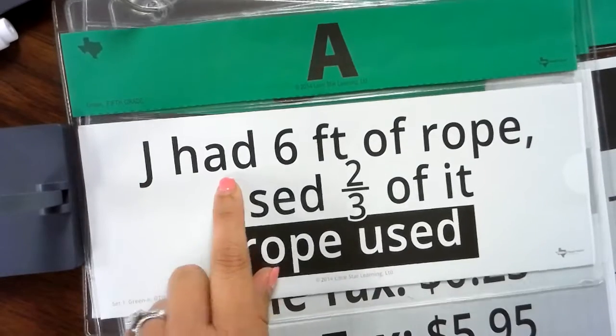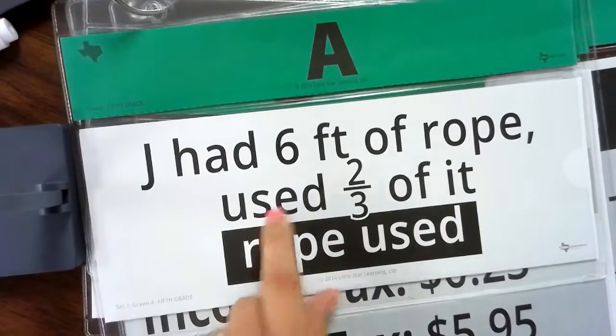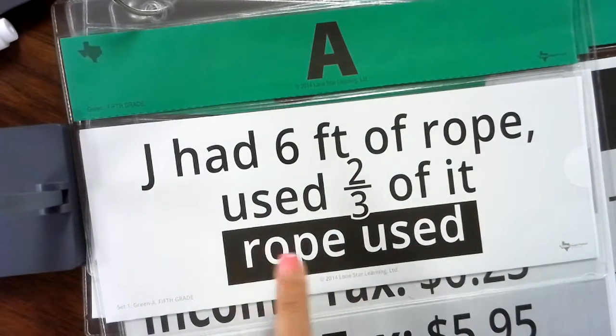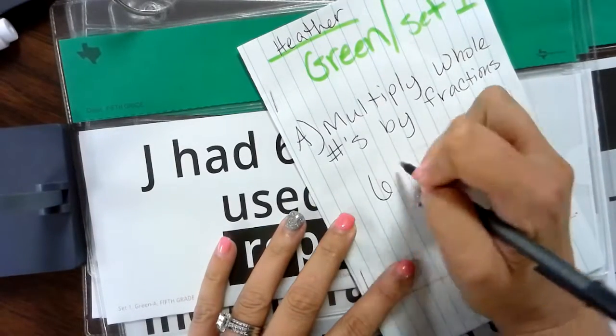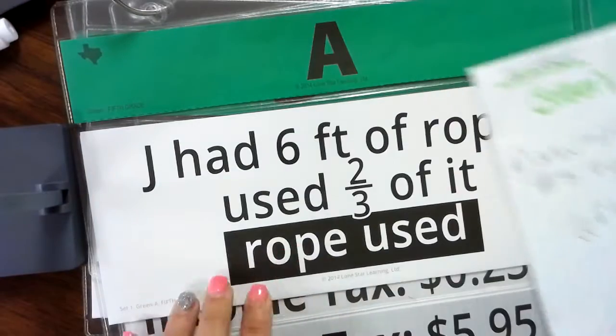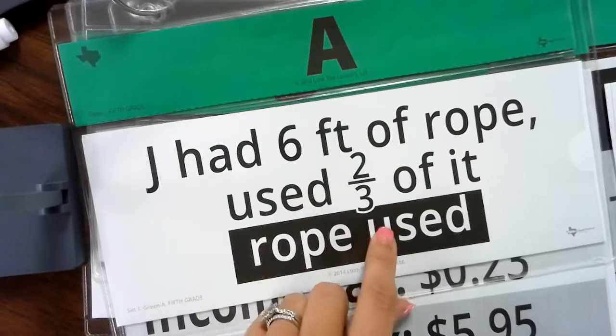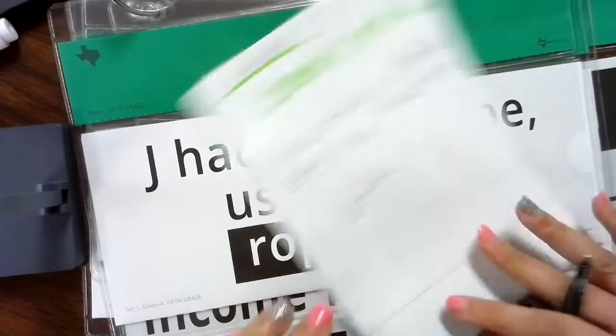So Jay had 6 foot of rope, used 2/3 of it. So I want to know how much rope was used. Okay, so 6 foot, and then times 2/3.